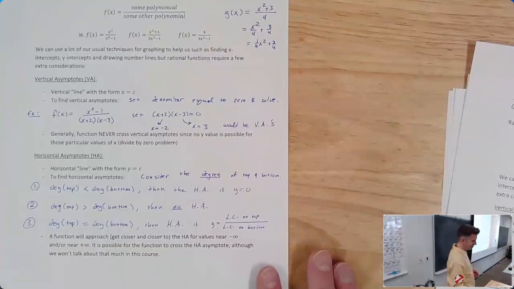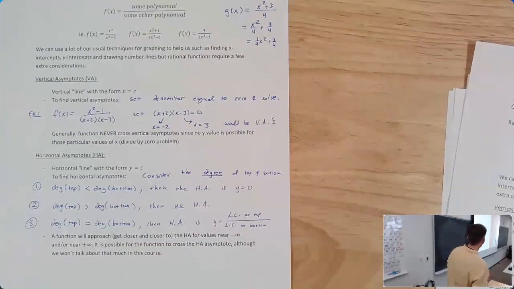And this last sentence on this first page is kind of super important. What it says is the function will approach, meaning get closer and closer to the horizontal asymptote for values of x that are really, really negatively large or really, really large. It's possible for the function to cross the horizontal asymptote, and we won't talk about that too much, but I will definitely show you some examples where a function crosses its horizontal asymptote. It's totally valid. It happens all the time.